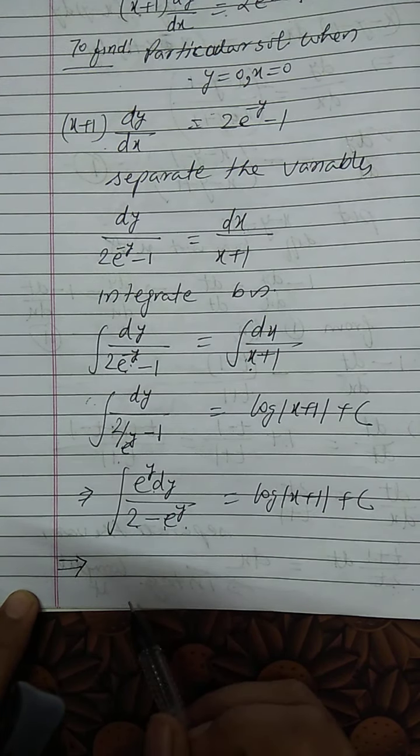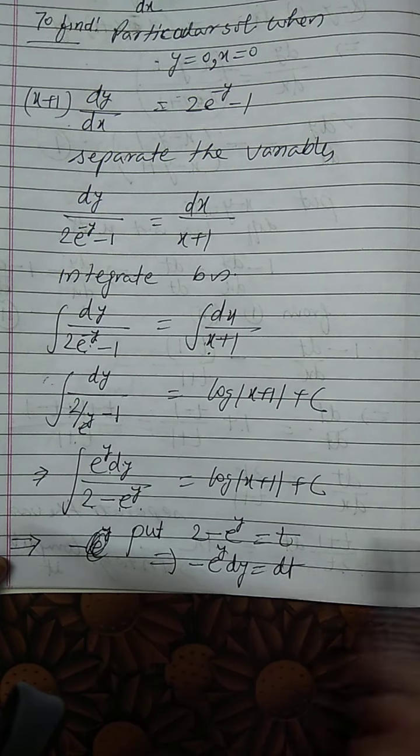I think it is better if I just do that step for you people. We will put 2 minus e raised to power y as t, and when I differentiate I will get minus e raised to power y dy as dt. So our integral will become e raised to power y dy upon this, it will become minus dt upon t.